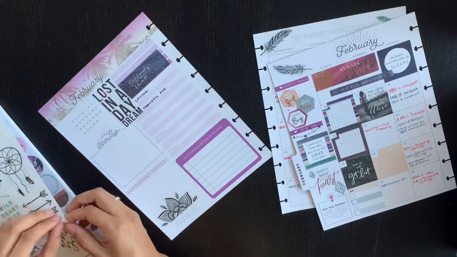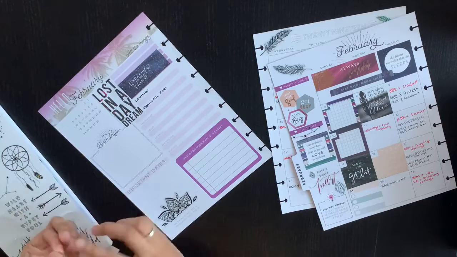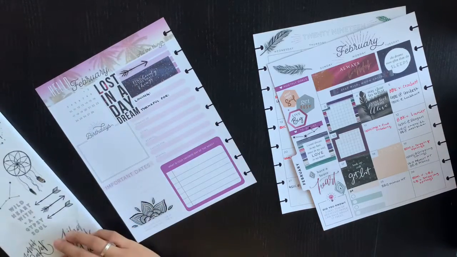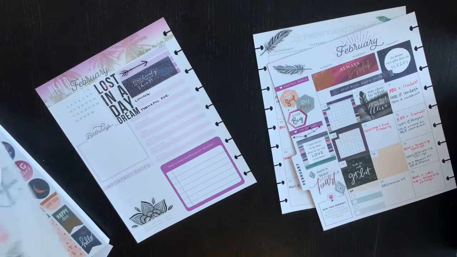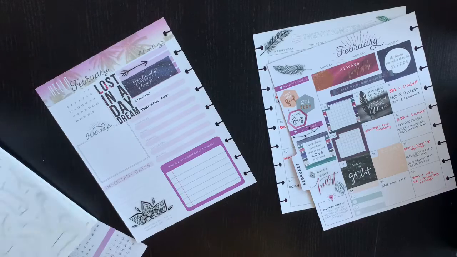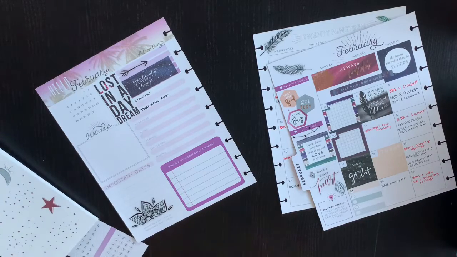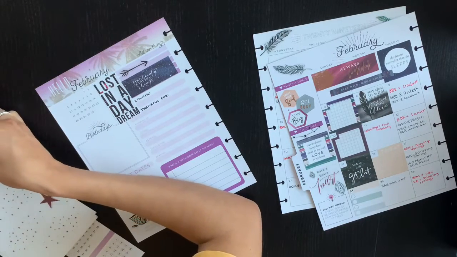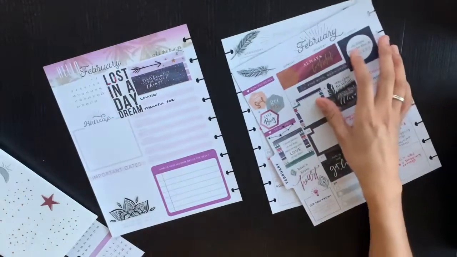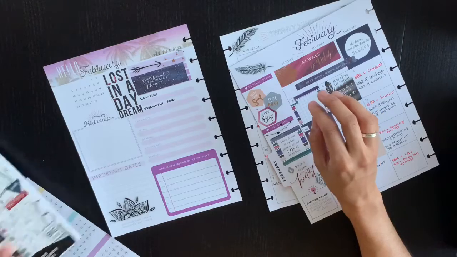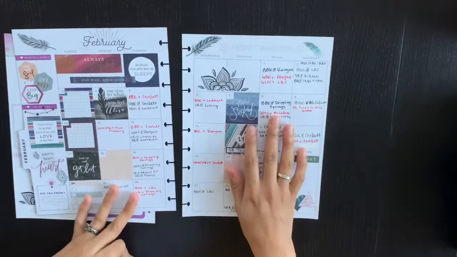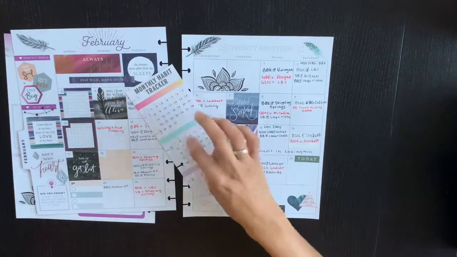Then I grabbed one of the little clear arrows, if I can ever get it off the page, and I wanted to decorate above that navy sticker there because I'm not going to write anything in that space. And then there's some little copper stars that I was looking for, and I found some that I think work really good. So it's kind of like "lost in a daydream" looking at the stars. So that's all I did on my dashboard. I didn't do anything else.